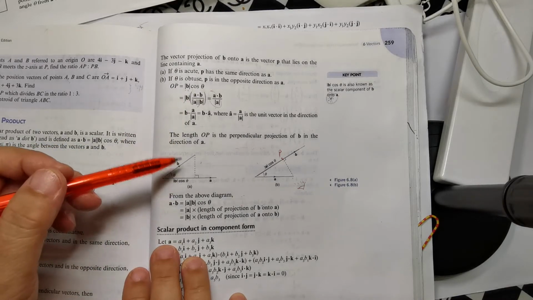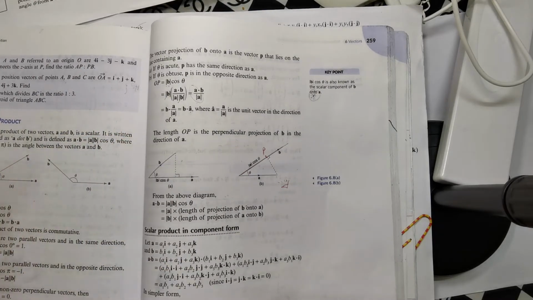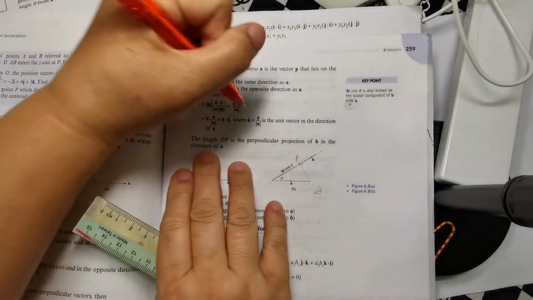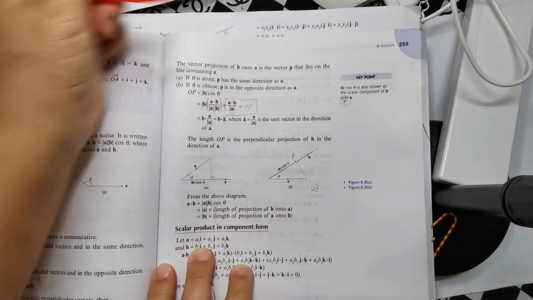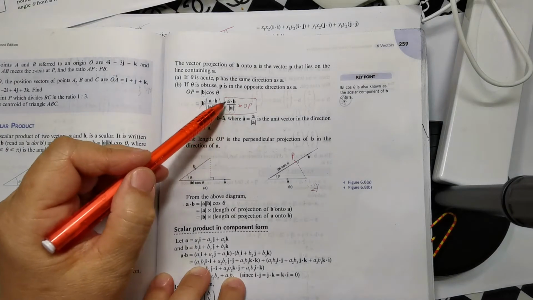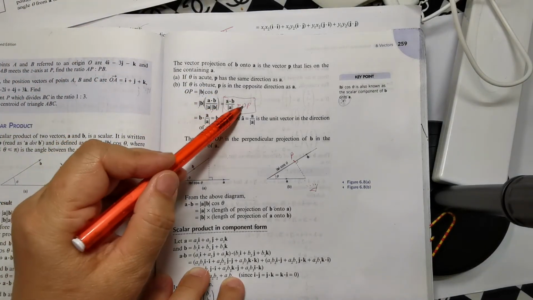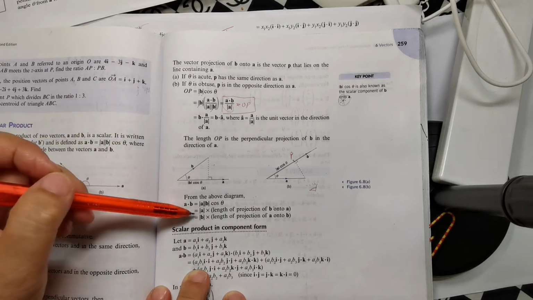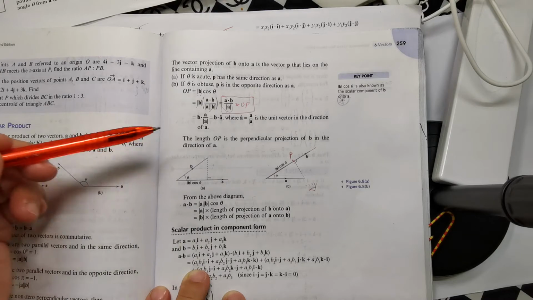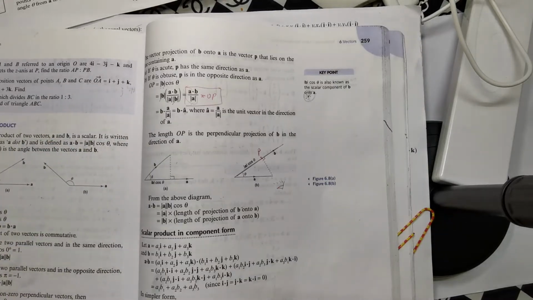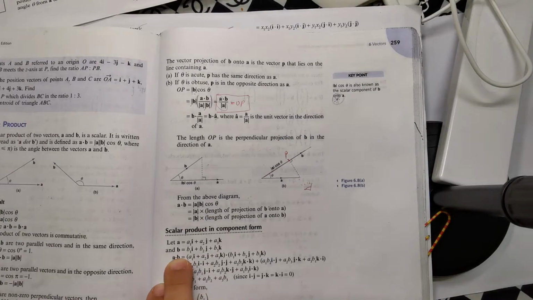So if B onto A, then A dot B will be modulus A times OP. If B drops on A, then it's the other way around. So this is the concept of perpendicular projection.